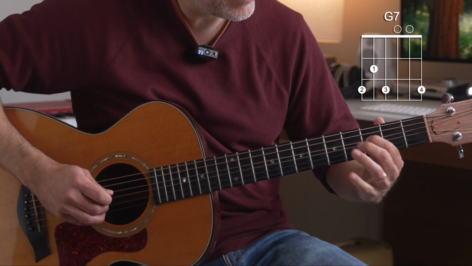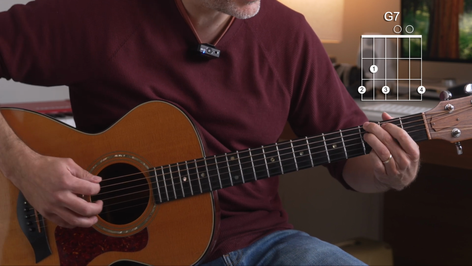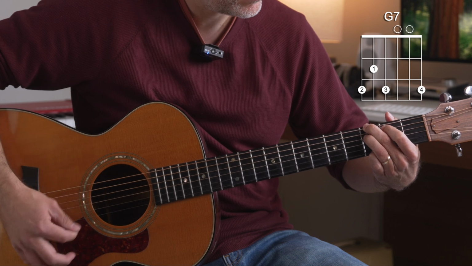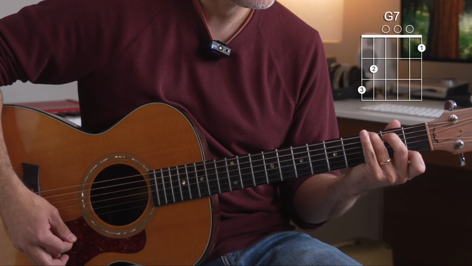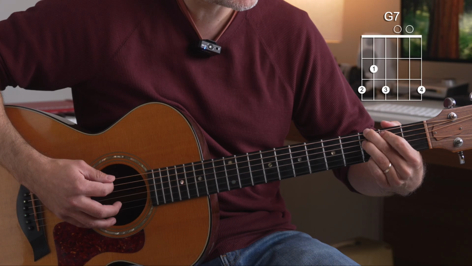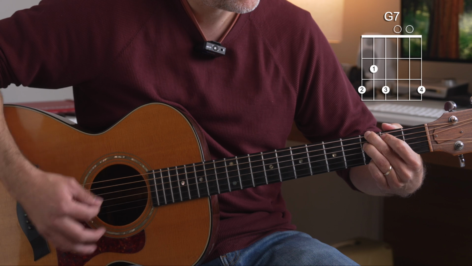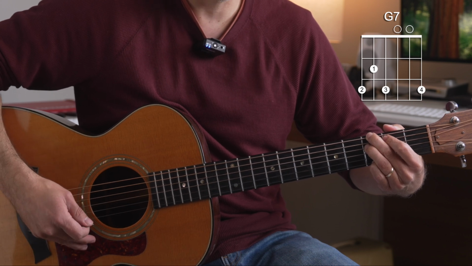If I want to add in that note, I can rearrange my fingers and get a much more kind of dense form of that G7. So here's that higher pitch of the F. I'd say that's a little bit more easily discernible as G7, but I kind of like the sound of this one as well. It adds it in that lower register.